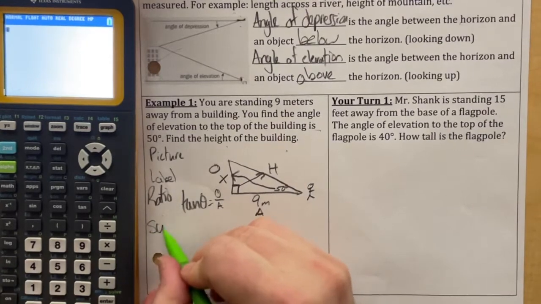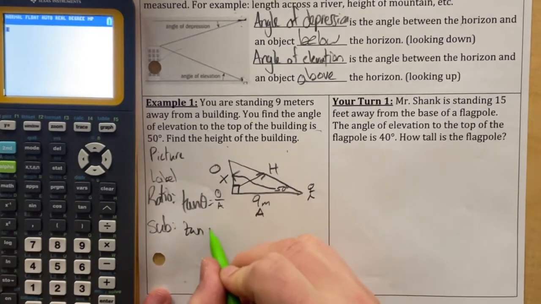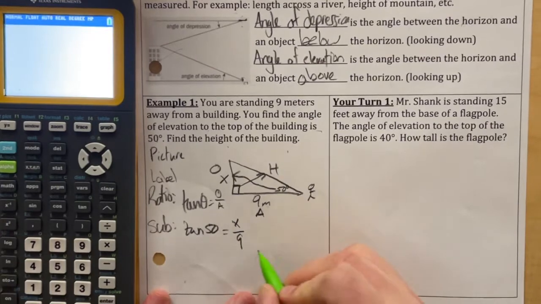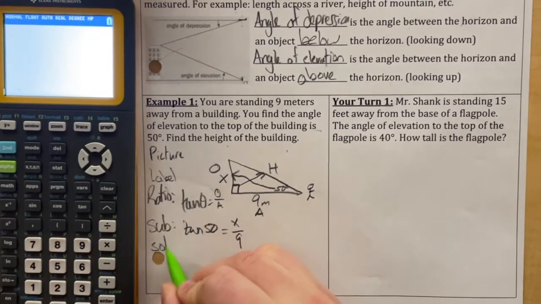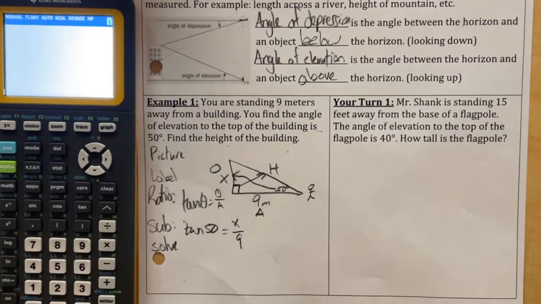So I'm going to sub in my values for my variables. So I have the tangent of 50 degrees is equal to opposite, which is x, over the adjacent, which is 9. Make sure when you last step, you go to solve. Again, you're solving for x, so you have to use those inverse operations. You're trying to get x by itself. So depending on the situation, make sure you're answering it carefully.